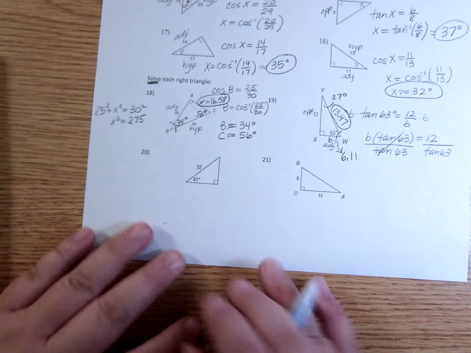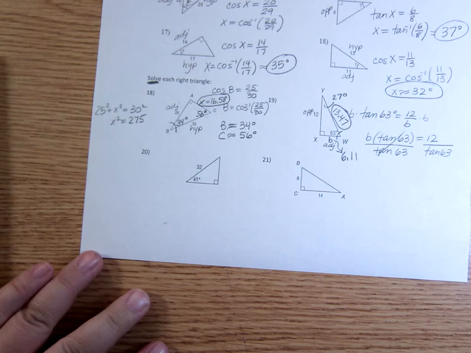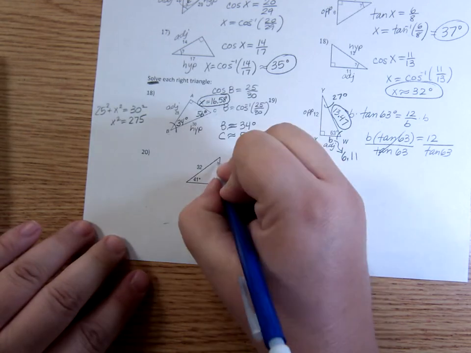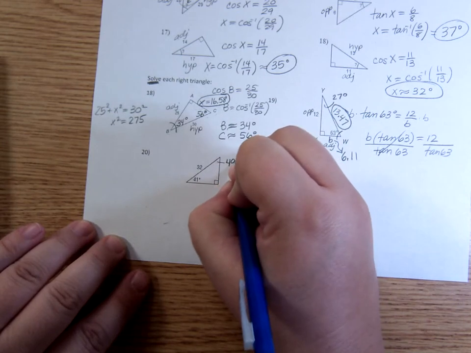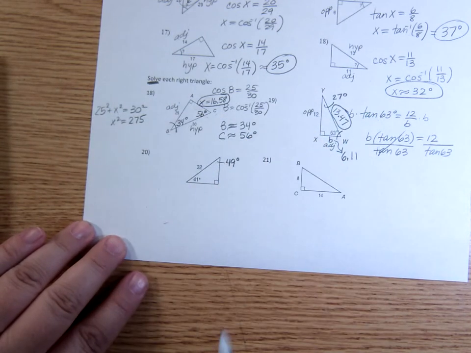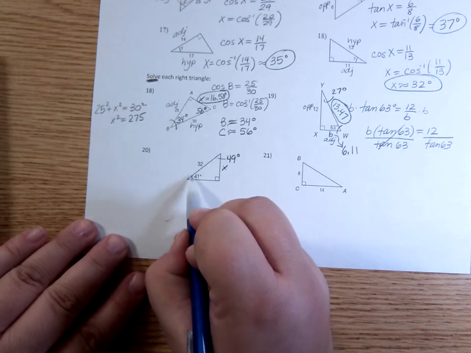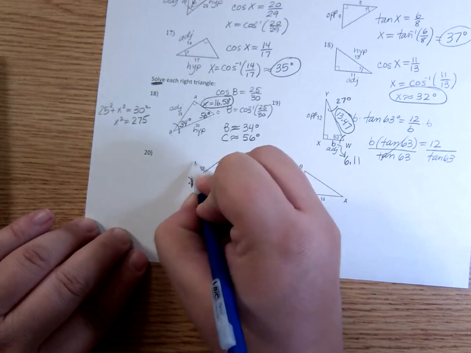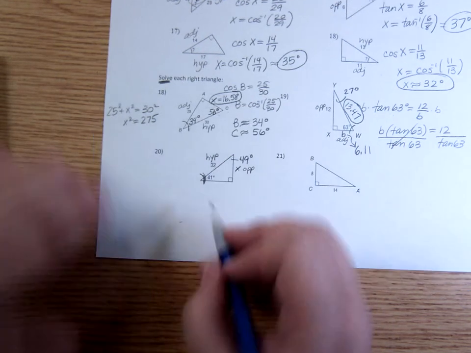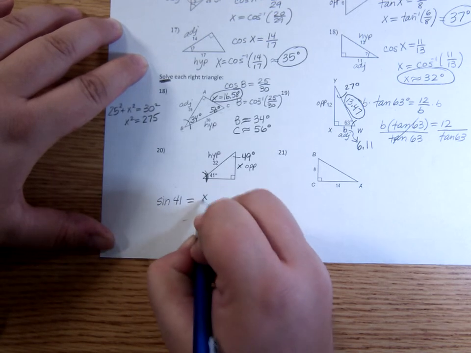Next, number 20. I can start this one by finding the other missing angle by subtracting from 90. No need to do any inverse. So 90 minus 41 gives me 49. Then I can find either one of these two missing side lengths. I think I will find this one right here. How about this? Because I want to use this angle 41, and this is my opposite, and this is my hypotenuse, and that way I can use sine. So sine of 41 equals opposite over hypotenuse.